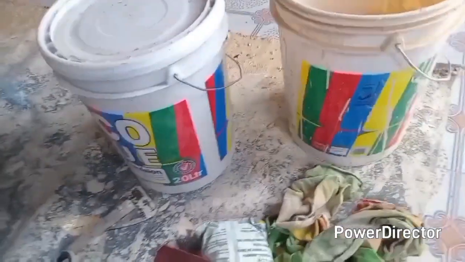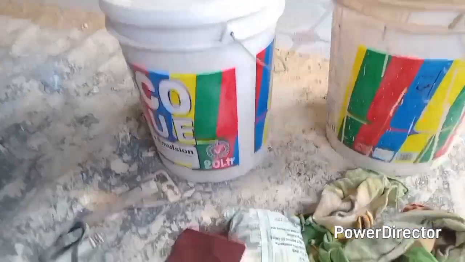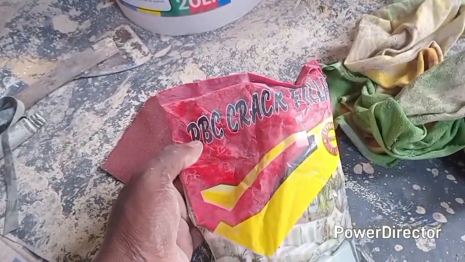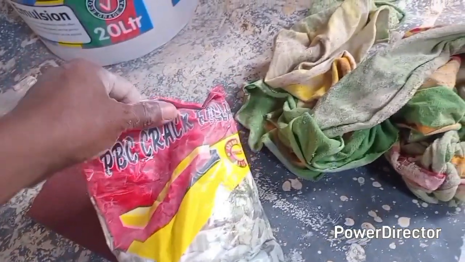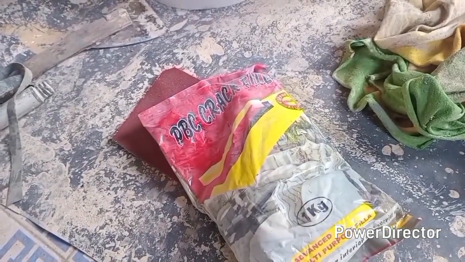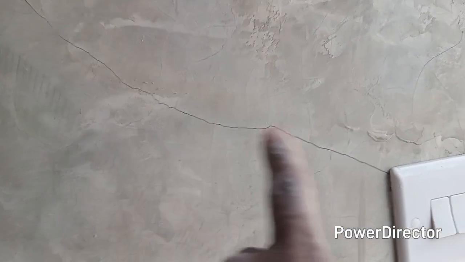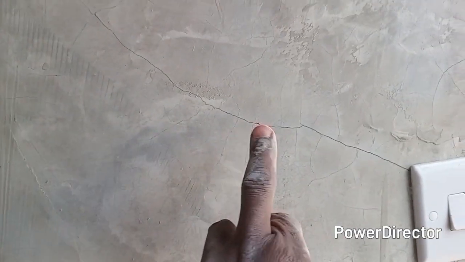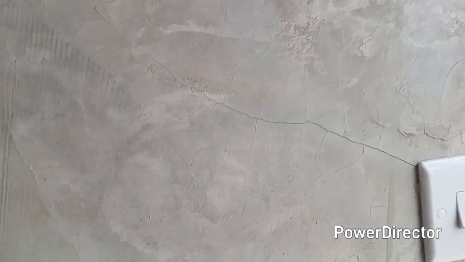And then we have the polyfiller, this PVC crack filler. We are going to use this one to fill the cracks on the wall. Let me show you. These cracks, we are going to fill them using that polyfiller that you are seeing there. So its main function is to fill this.